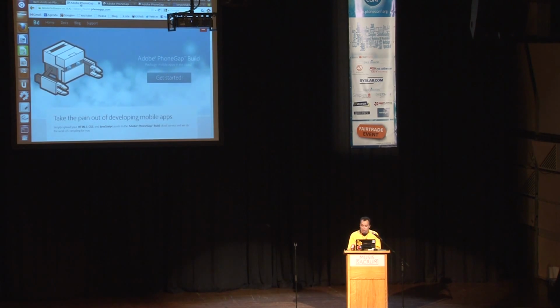PhoneGap started as a project from a company called Nitobi, I think. That company was bought by Adobe, and I think that the core of the project is open source, and it's hosted as an Apache project. I don't remember the right name of the Apache project, but I'm pretty sure it's open source.